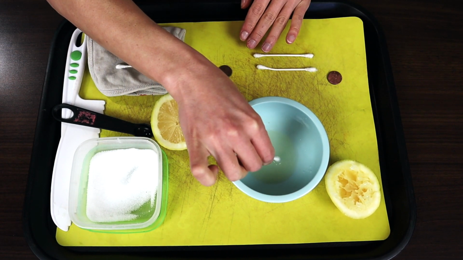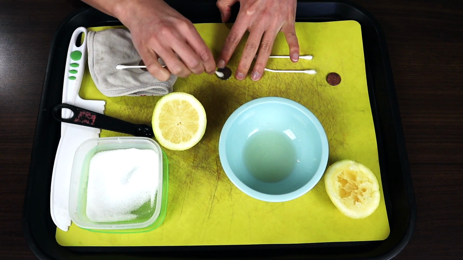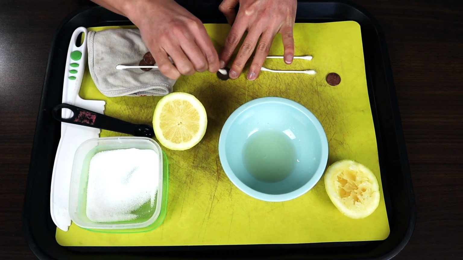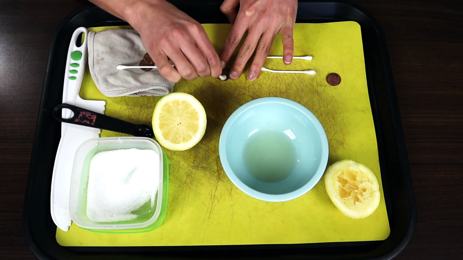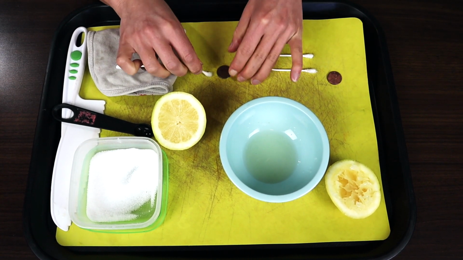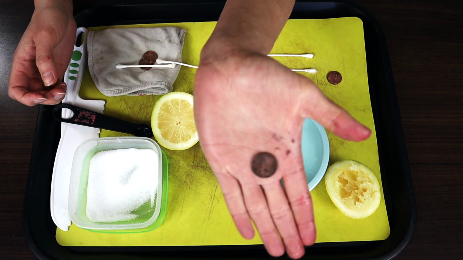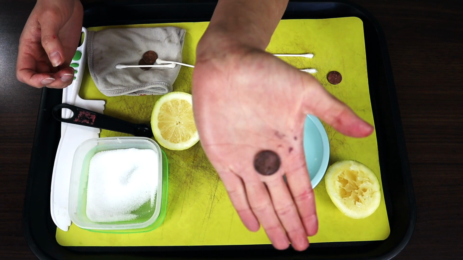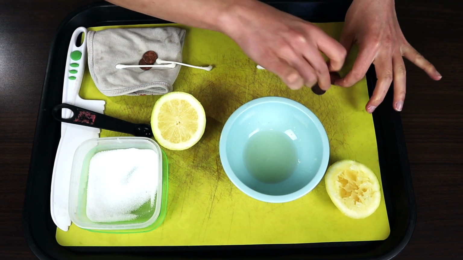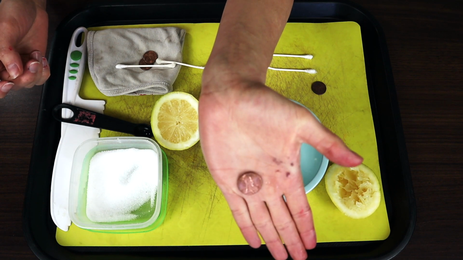Sometimes you can dip it in again, add a little more, and scrub that penny. Keep polishing. Look at that, friends. Do you see how it's starting to shine again? And look at the first one. It's shining.